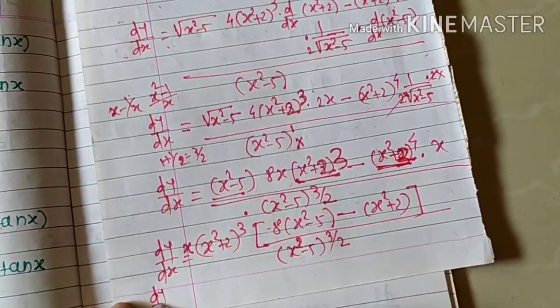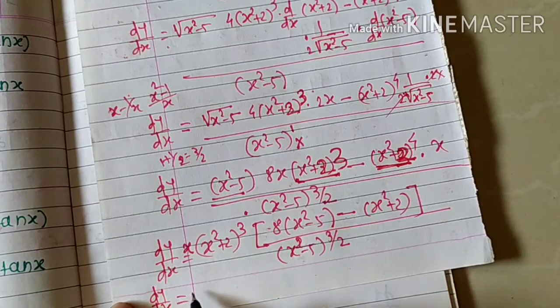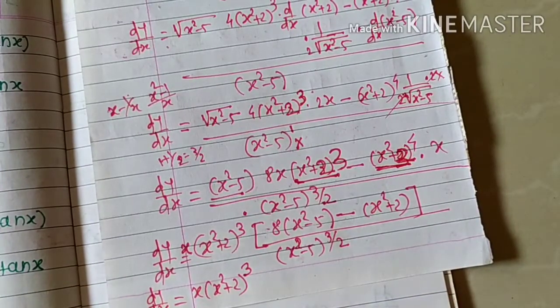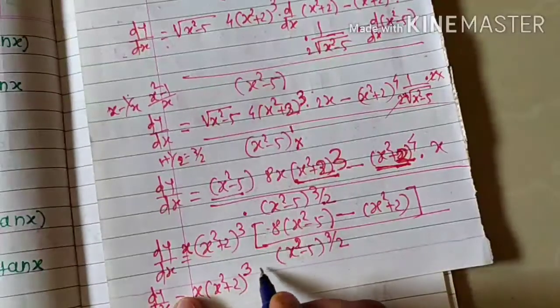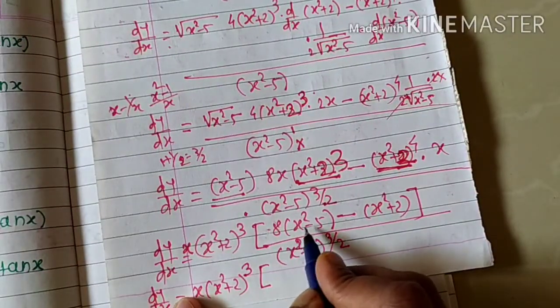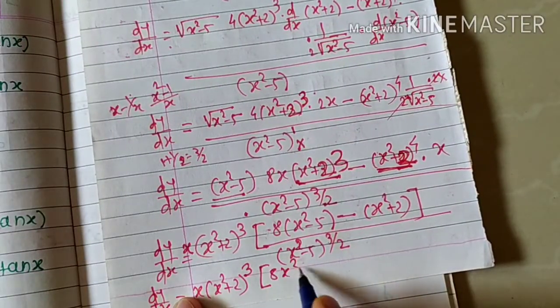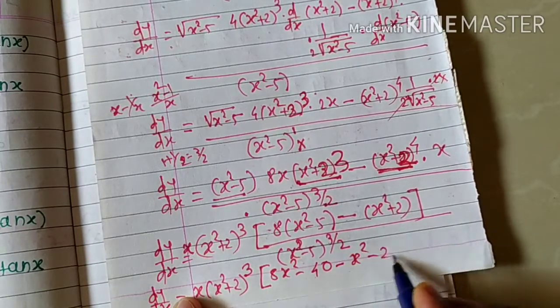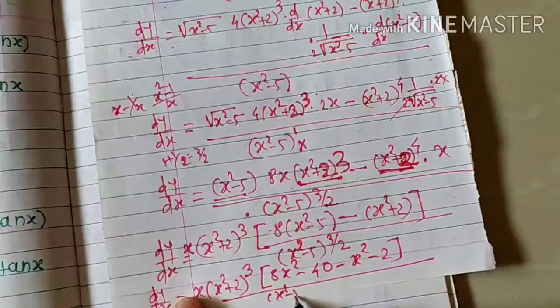Then dy by dx is equal to x into x square plus 2 raised to 3 power into this, multiply it, 8x square minus 40 minus x square minus 2, divided by x square minus 5 raised to 3 by 2 power.